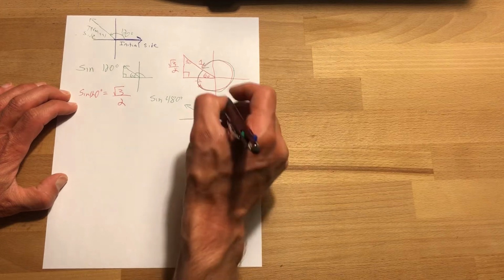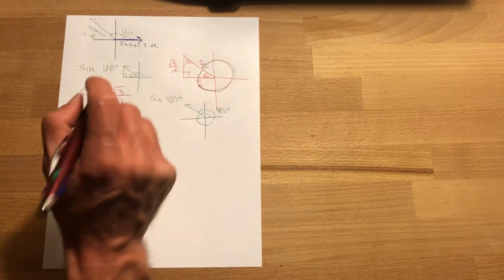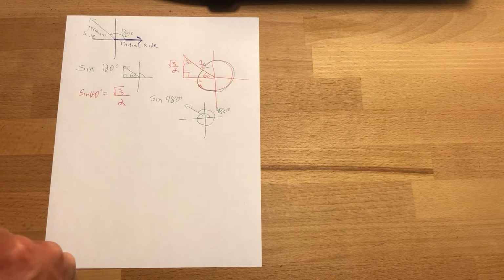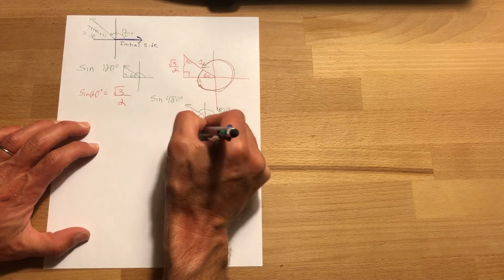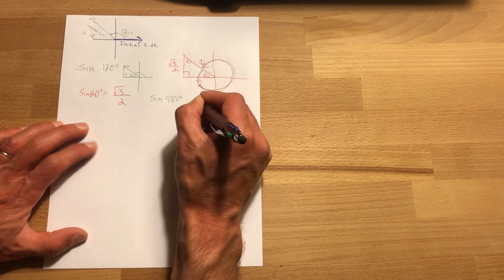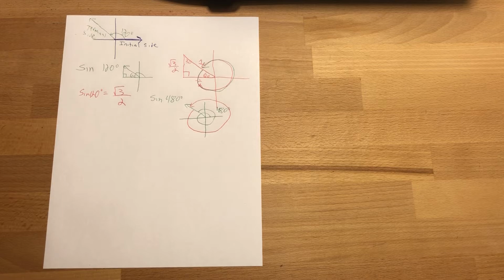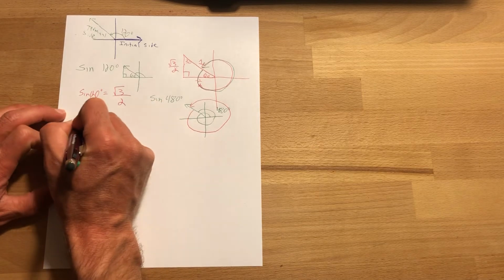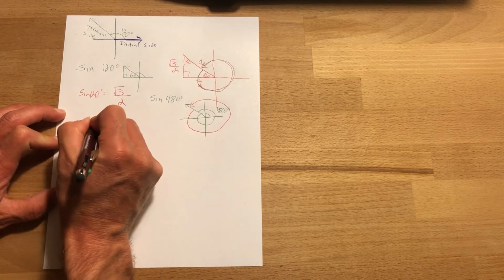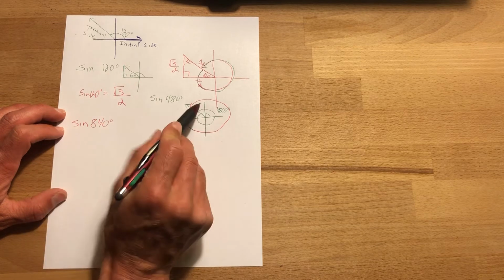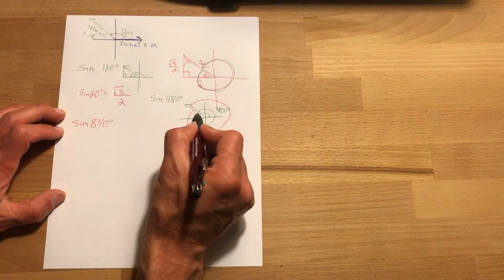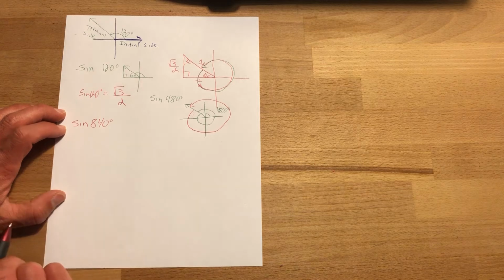What if I were to add another 360 degrees to this? Rotate this again, another 360 degrees. And what if I were to ask you, what is sine of 840 degrees? It would be the exact same location. Your reference angle would still be 60 degrees.